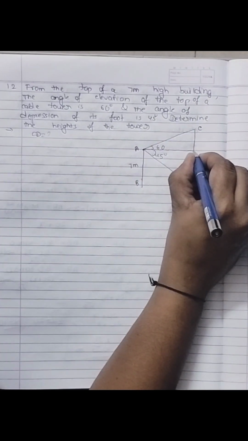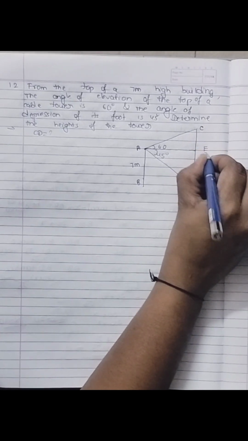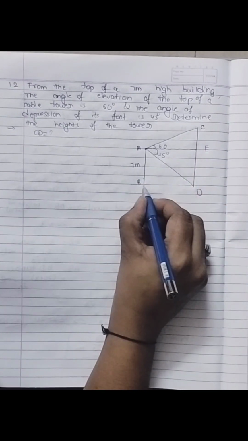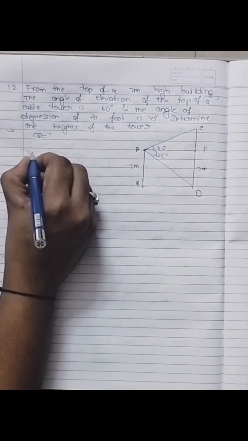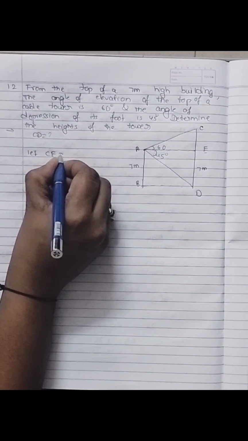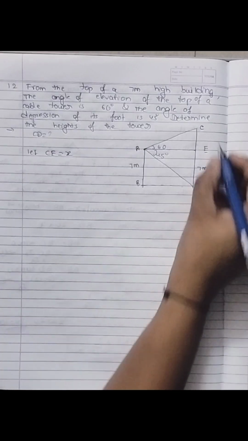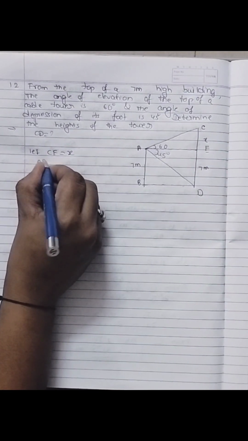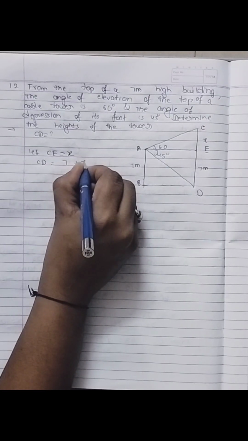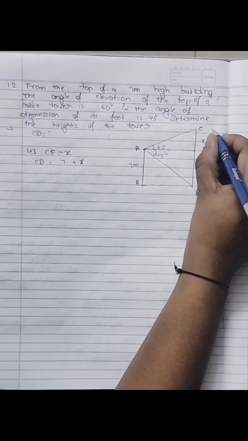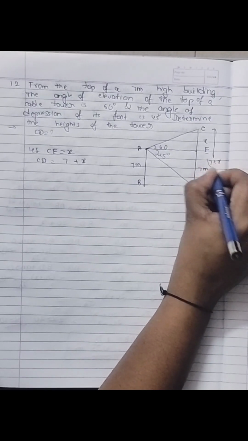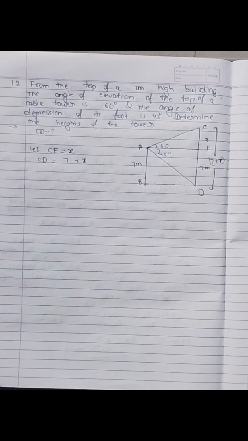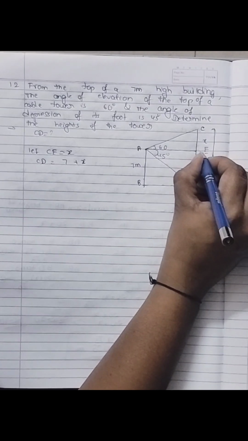So let this point be E, right? So this is 7 meter. So EF is also 7 meter. So let's say CE is equal to x here. So if it is x, what is the tower height? CD will become 7 plus x, right? This is 7 and this is x. So together it is 7 plus x according to our assumptions. So what we have to do? This is a point E.